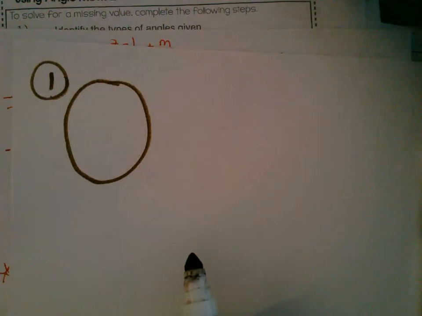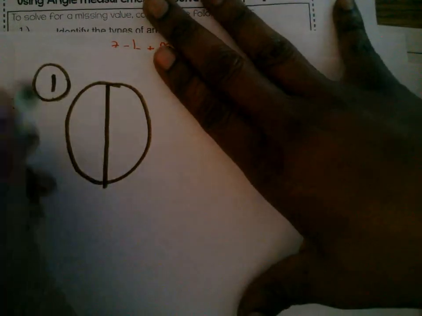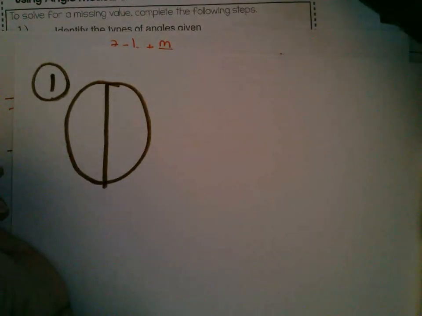All right, we don't have much time, y'all. Start talking. All right, so let's go through it. Here we go. Number one. Draw a circle, divide it in half.